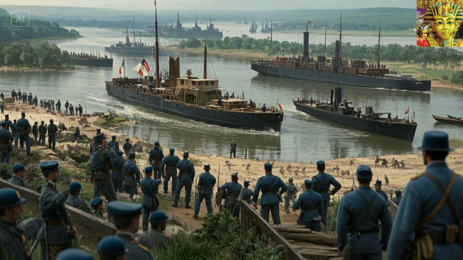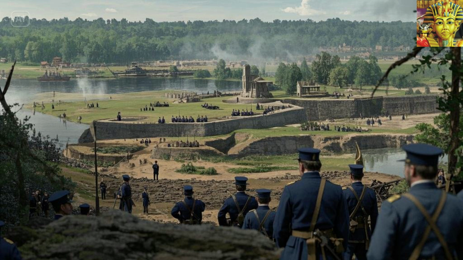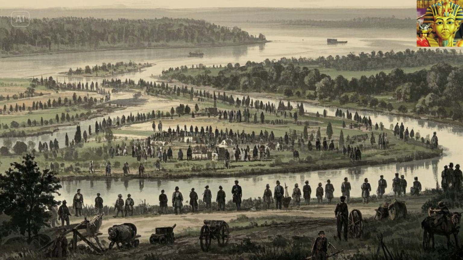The election of Abraham Lincoln in 1860, who opposed the expansion of slavery, was the final straw for many southern states. In response, 11 southern states seceded from the Union and formed the Confederate States of America. The Civil War officially began on April 12, 1861, when Confederate forces attacked Fort Sumter in South Carolina.